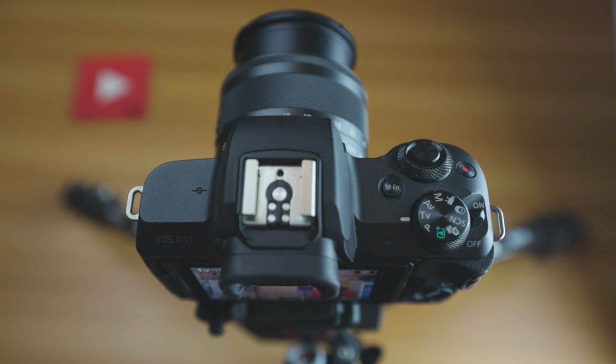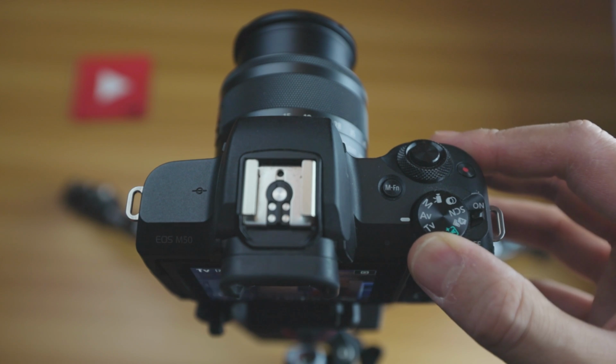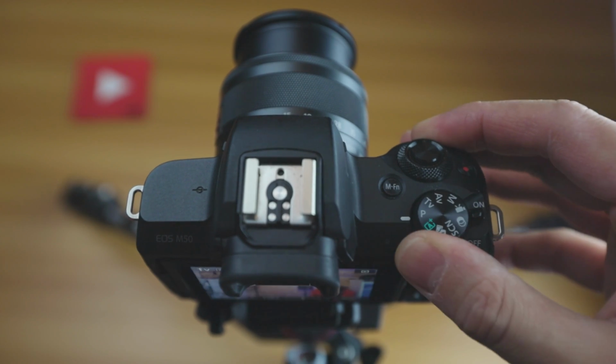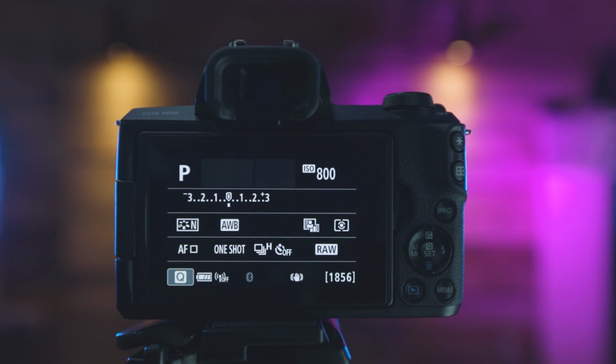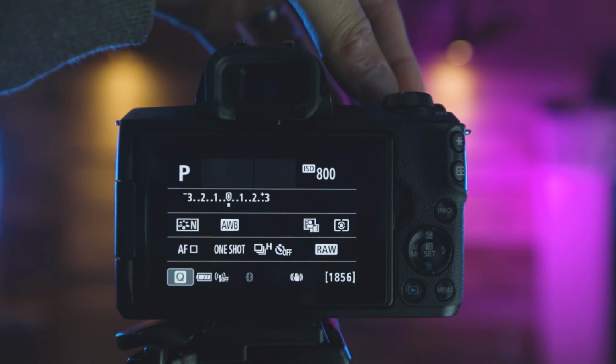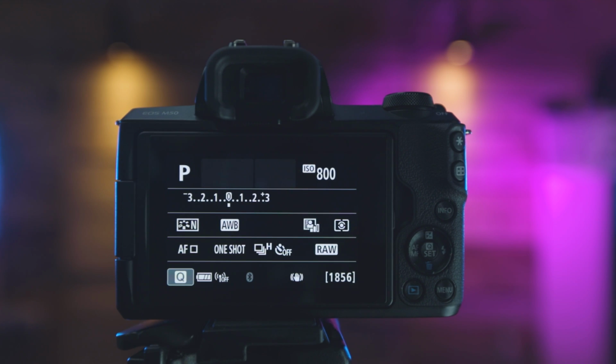Like the TV shutter speed priority button, the Canon M50 also has an aperture priority button, which is marked as AV, and this will allow you to set your aperture and the camera will choose the shutter speed for you. Additionally, your camera also has a portrait mode, which is marked as P, and in portrait mode, the camera will think that there's a subject in the foreground of the frame and choose a shallow depth of field to keep the human subject in focus, but the background blurred.